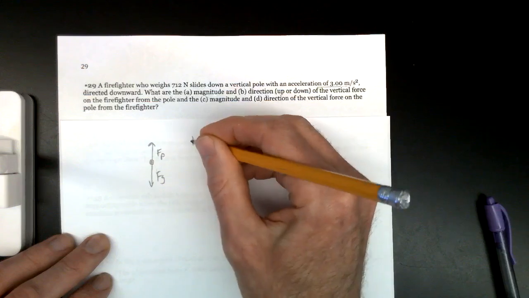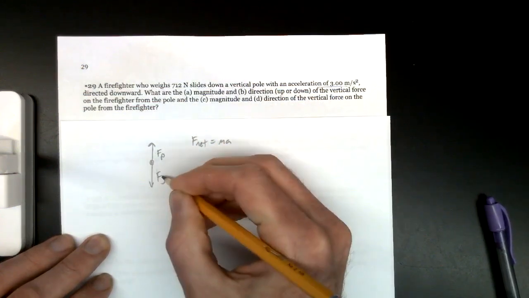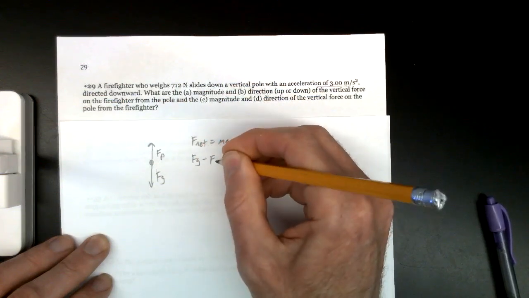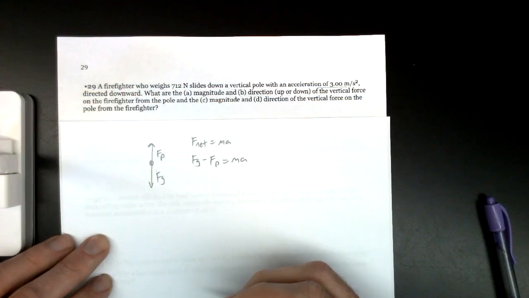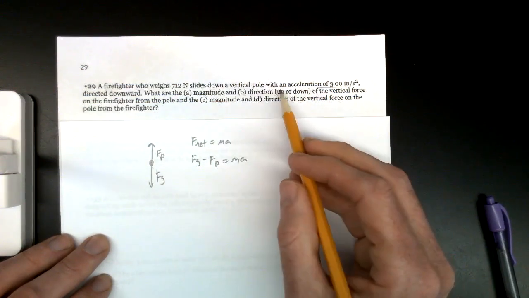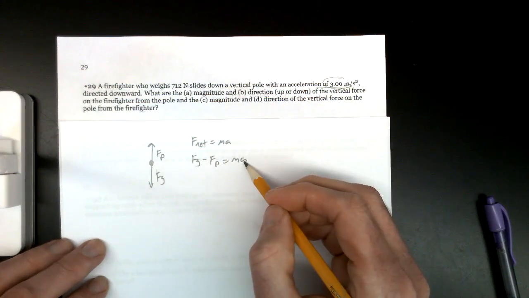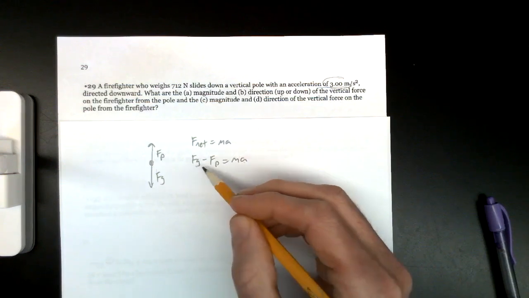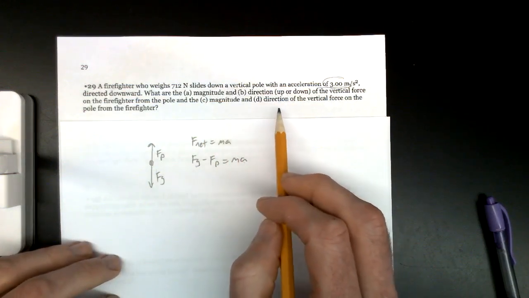So after we draw a free body diagram, we do F net equals ma. The net force here, if we take down as positive, is going to be Fg minus Fp. That's equal to ma. And I think that we can do it from there. If the acceleration is down as positive here, then that's going to be a positive number here, and then that's going to be a negative number here, so we'll be able to figure out the direction.